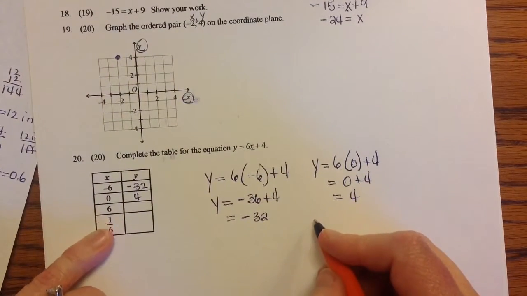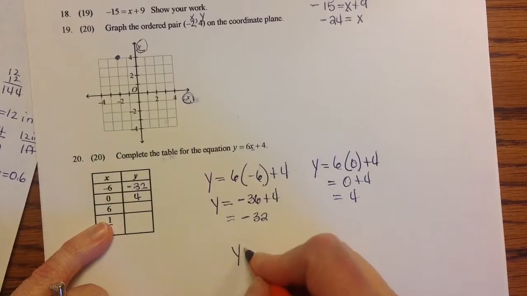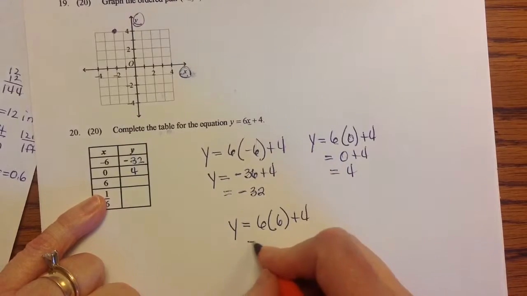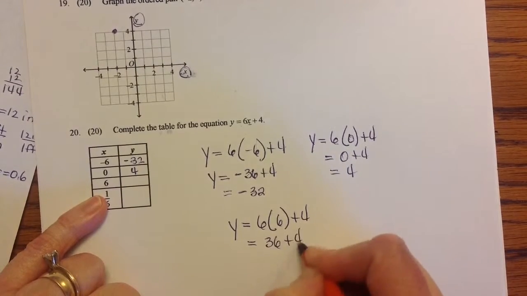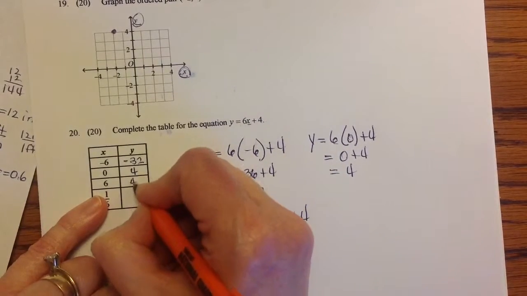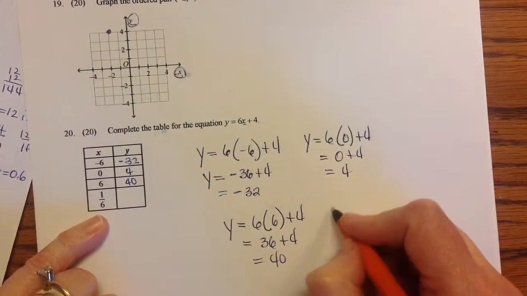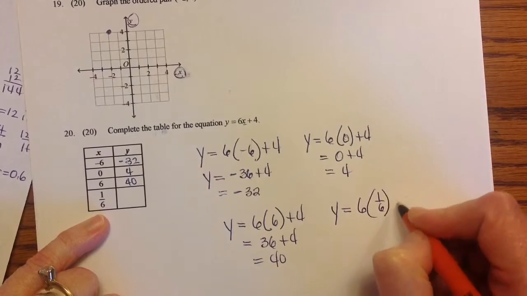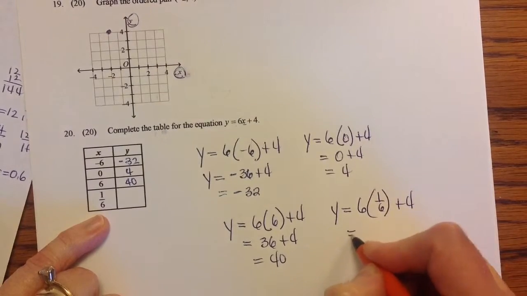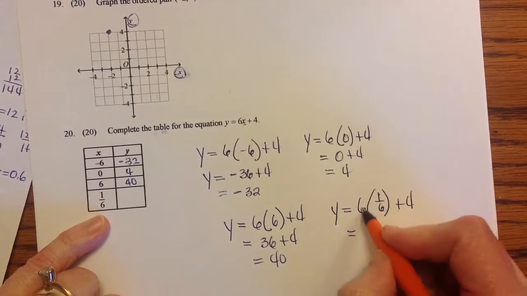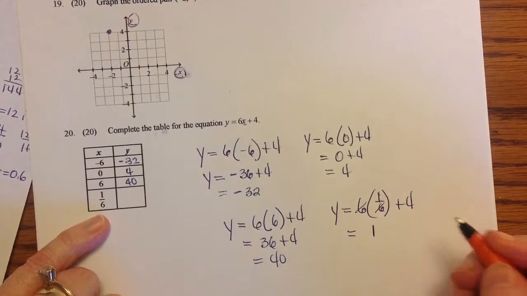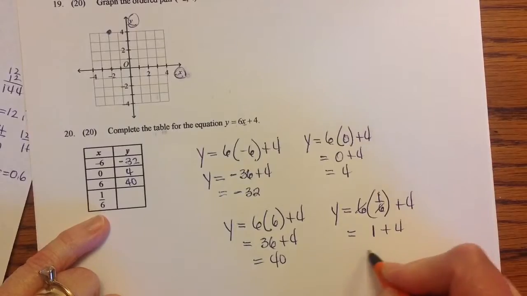And then using 6, we'll have y is equal to 6 times 6 plus 4. That's 36 plus 4, which is 40. And then the last one, y equals 6 times 1/6 plus 4. 6 times 1/6, any number times its reciprocal is always 1. You can cancel the 6's and get 1. And you have 1 plus 4, which is 5.